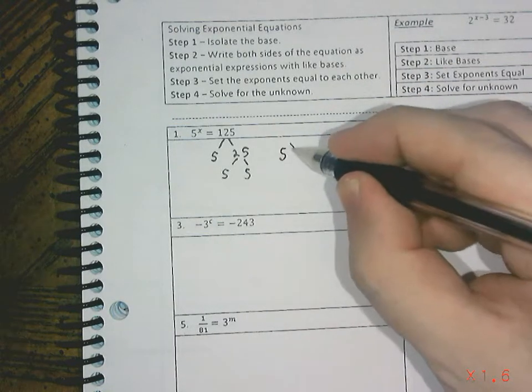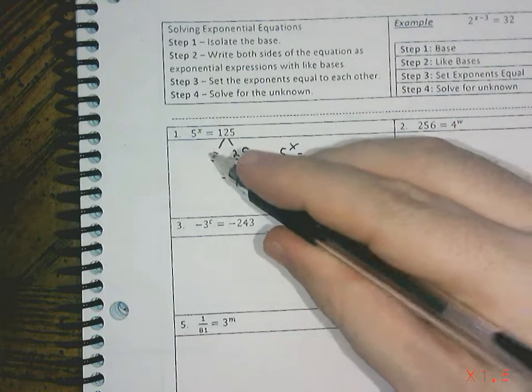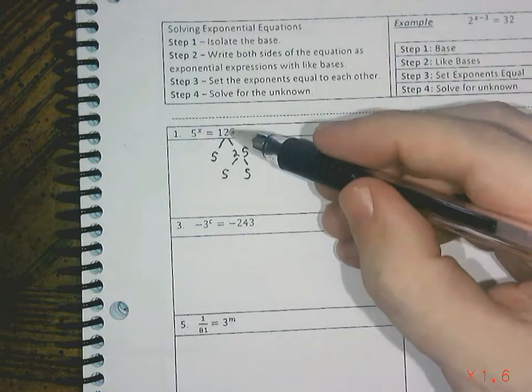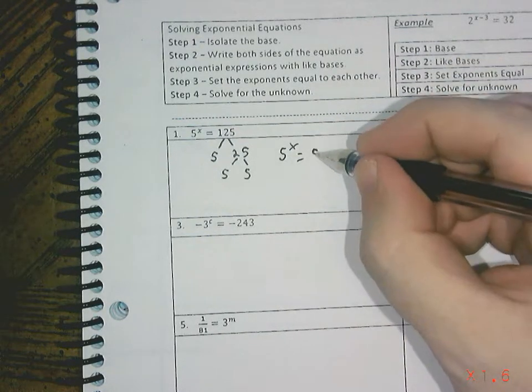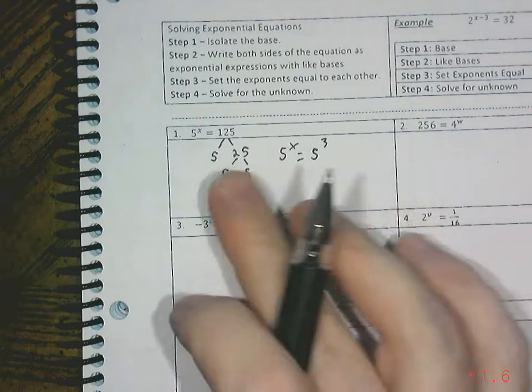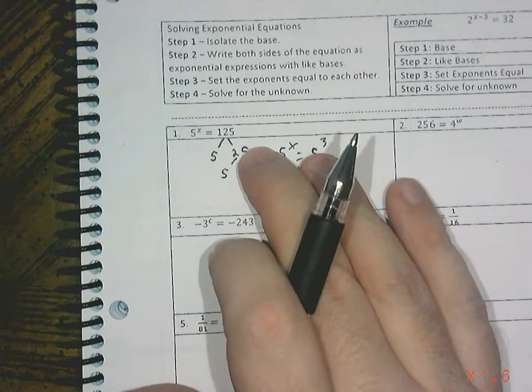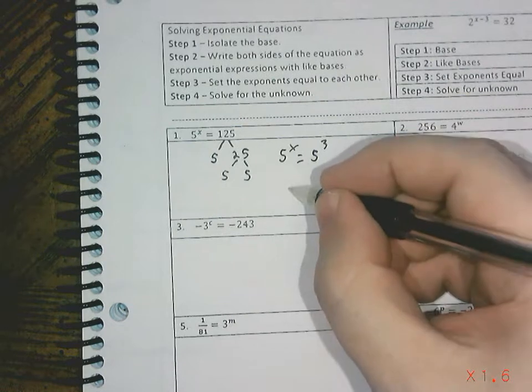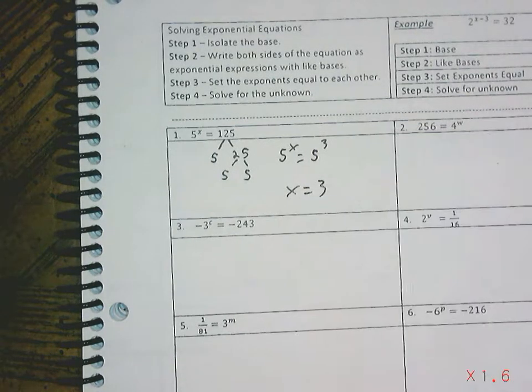So then I can rewrite my equation. So it's 5 to the x is equal to, 1, 2, 3, so I can rewrite 125 as 5 to the 3rd power. Now I have the same base. I can drop the bases, set the exponents equal to each other. x is going to equal 3. Easy cheesy, right? Let's look at another example.